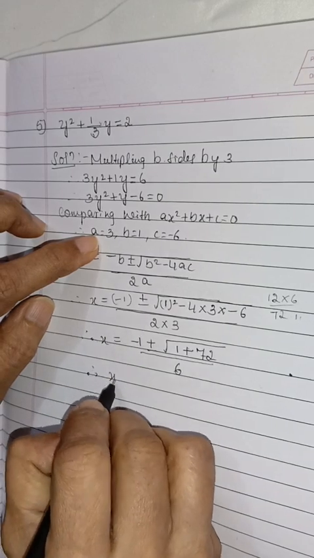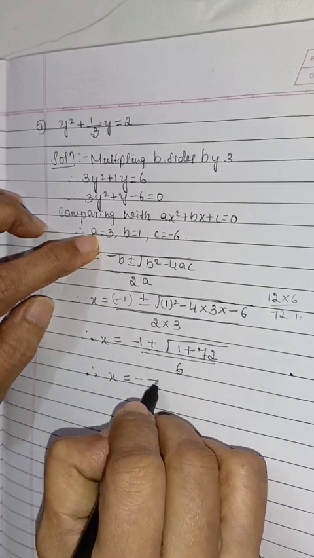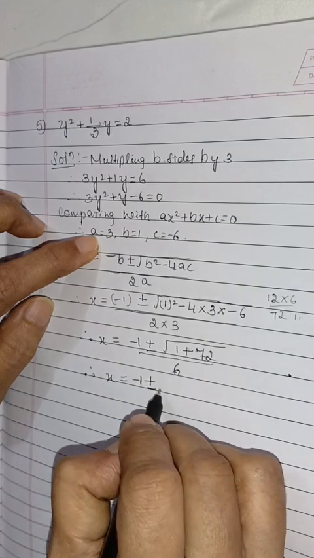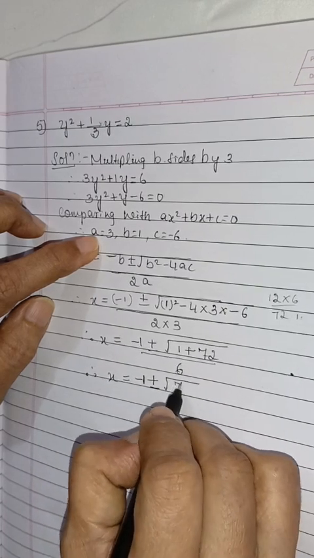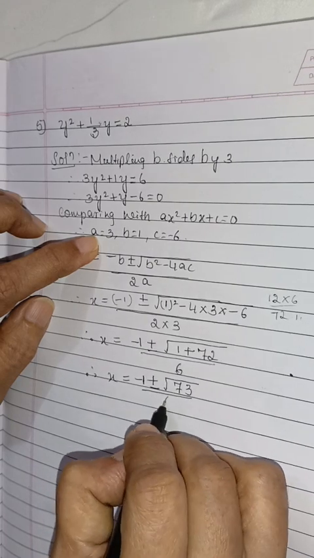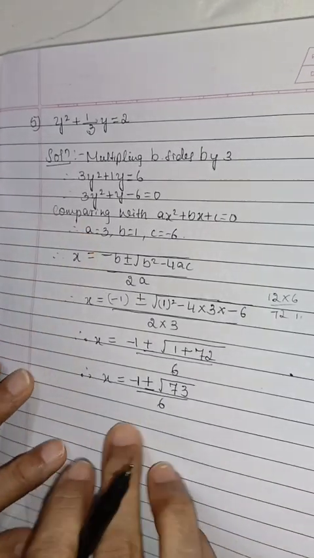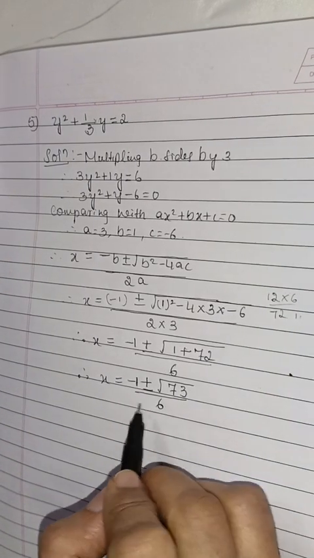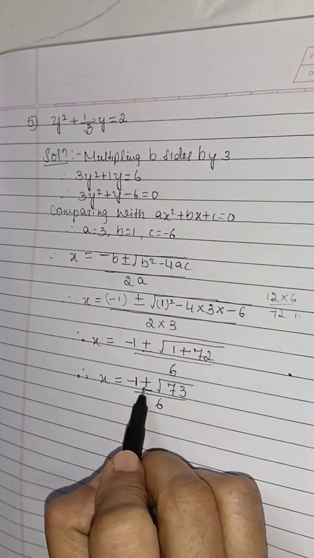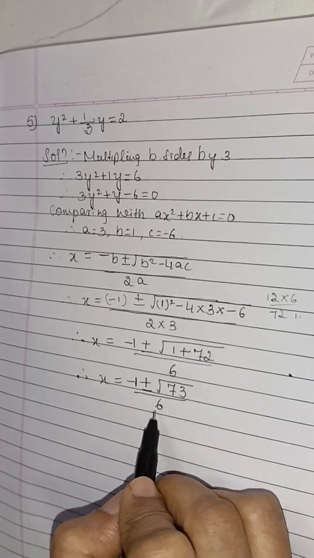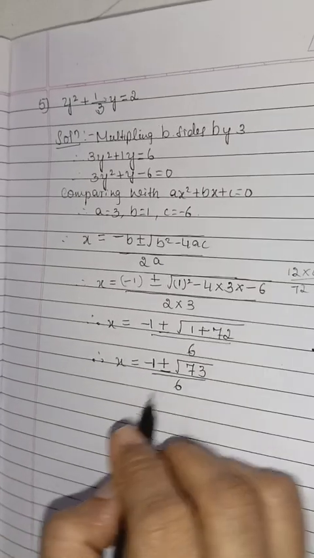Therefore, x is minus 1 plus or minus, this is root 73 divided by 6 here. So these are the roots. One is minus 1 plus root 73 by 6. Another one is minus 1 minus root 73 by 6.